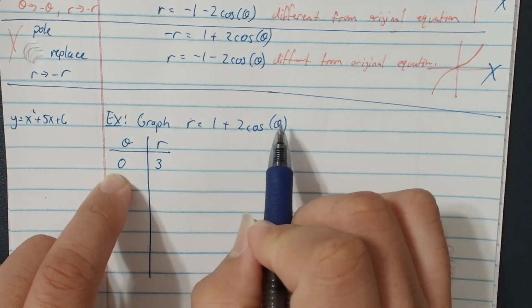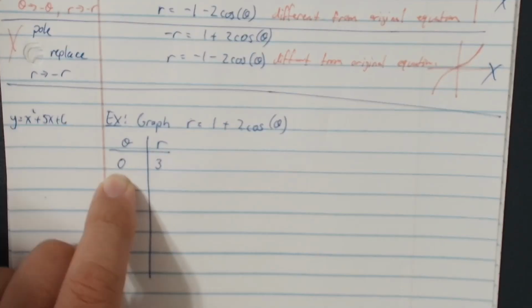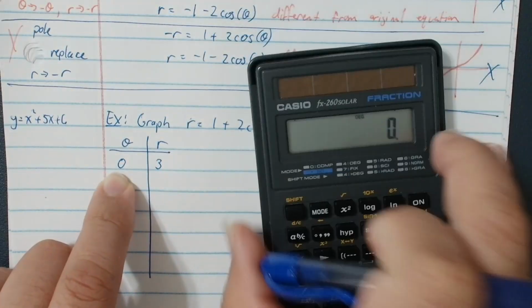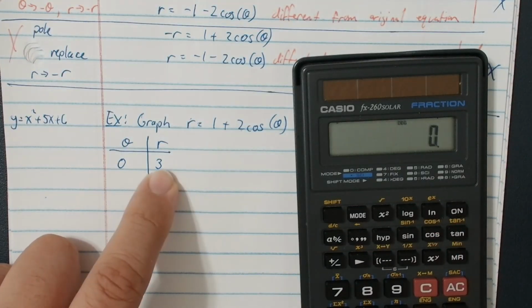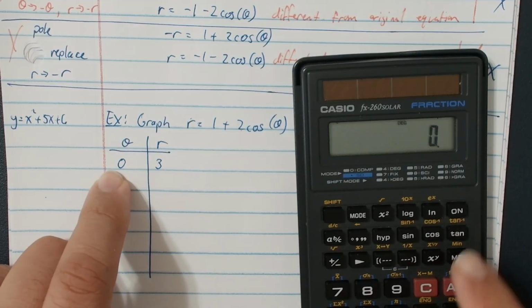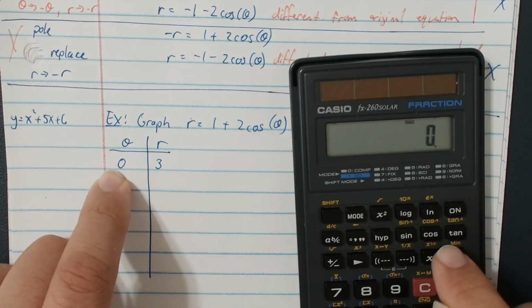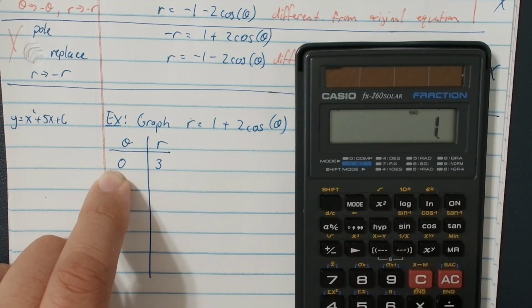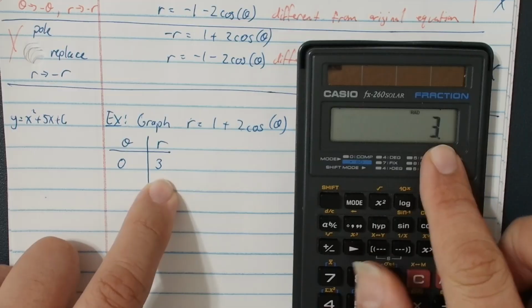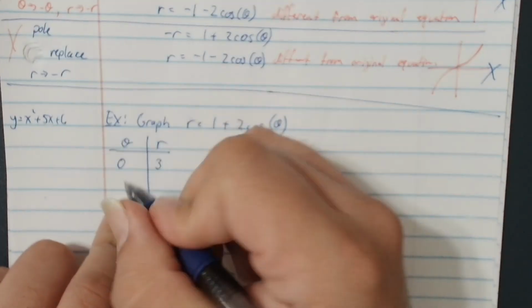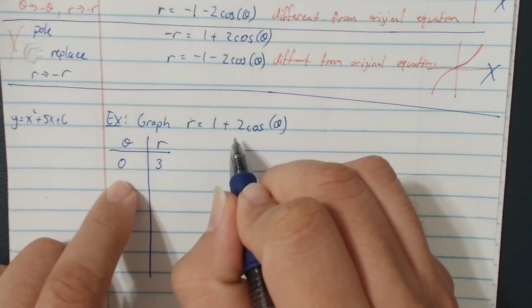That's all it takes. I'm just plugging in numbers. If you really want to, you can just grab a calculator and have it plug in the number for you. Here, cosine of 0, make sure I'm in radians. Cosine of 0 is 1, times 2 is 2, plus 1 is 3. Either way. So now let me just plot a few more points here.